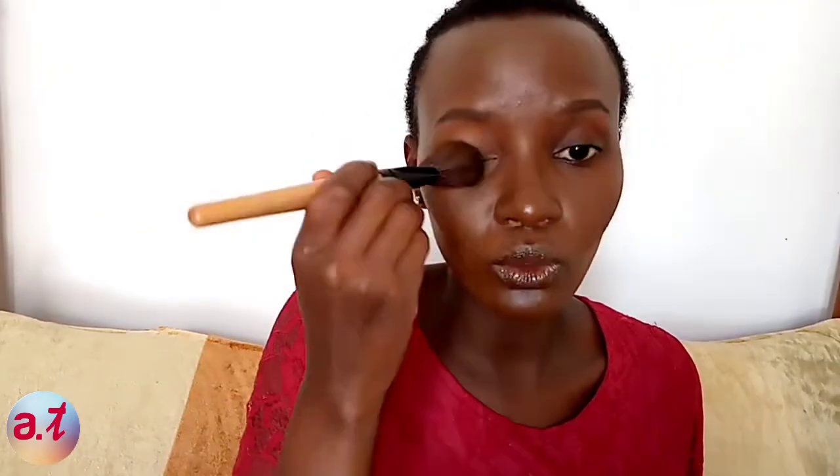So today we are going to learn how to apply eyeshadow. But before we get to know how to apply eyeshadow, we are going to learn why we apply eyeshadow. Usually when we are doing makeup, we apply foundation on the whole face, an even distribution of foundation to the whole face. Now the whole face includes the eyelid.